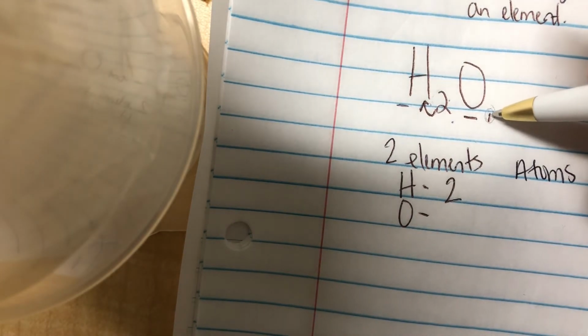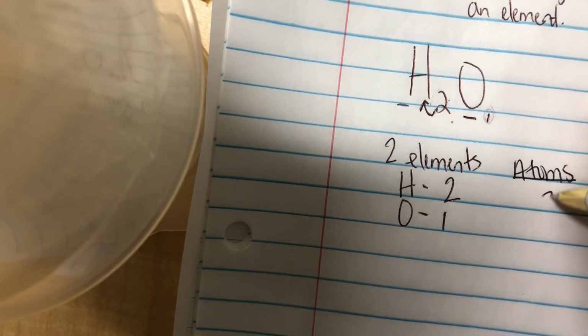Okay, now how many of each of those do you have? How many atoms do you have of each? Okay, so you have a subscript here, so you have 2 H's, and no subscript here, so you have 1 O. And the total number of atoms you have is 3. Okay, so you have 2 atoms of hydrogen and you have 1 atom of oxygen, so you have 3 total.